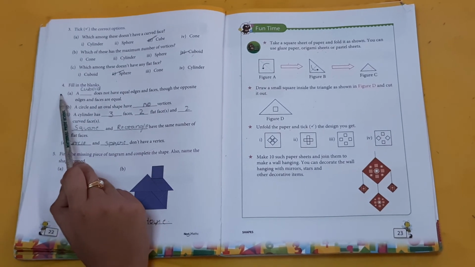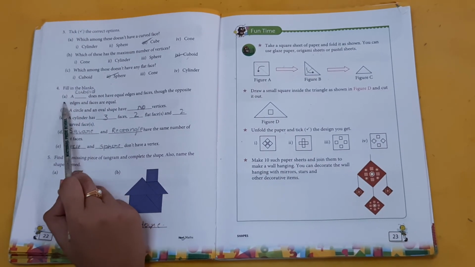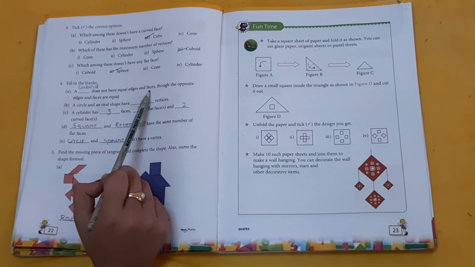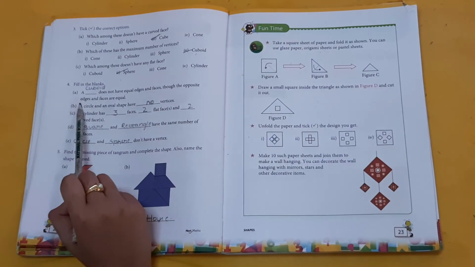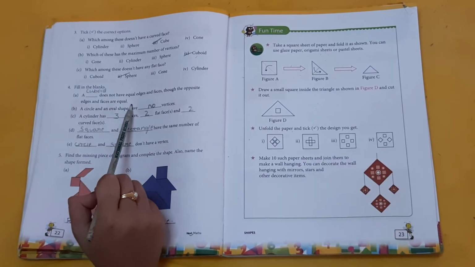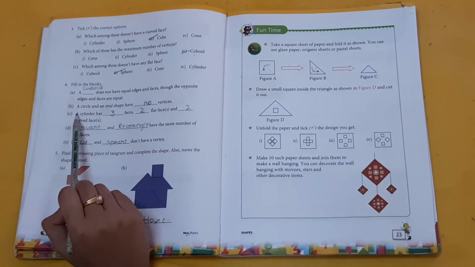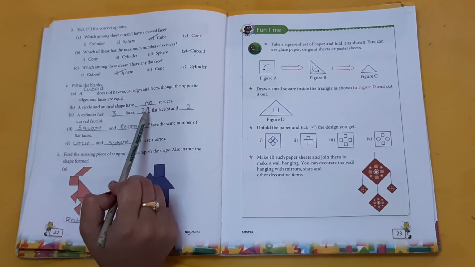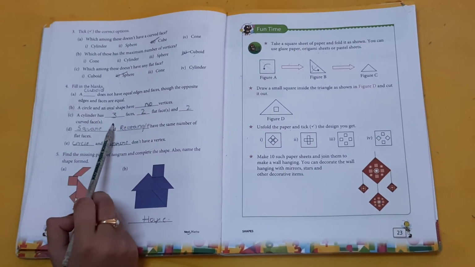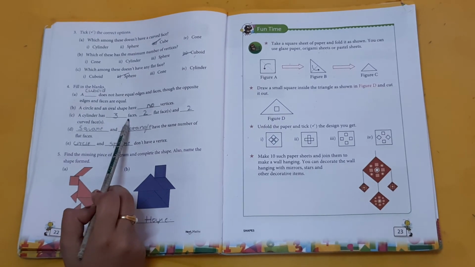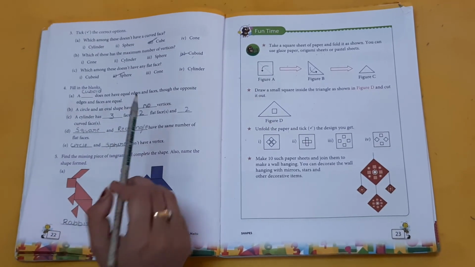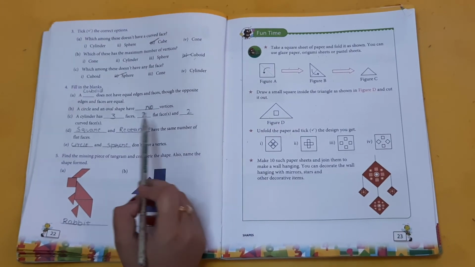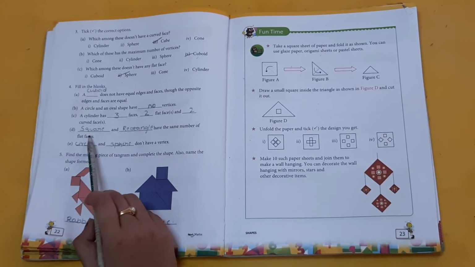Fourth question, fill in the blanks. A dash does not have equal edges and faces, though the opposite edges and faces are equal. Cuboid. A circle and oval have dash vertices, no vertices. A cylinder has dash faces, 3 faces, dash flat faces, 2 flat faces and 2 curved faces.